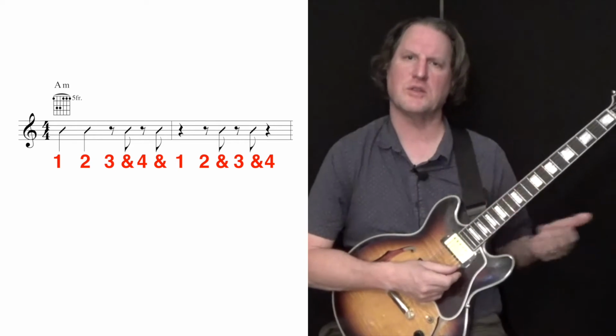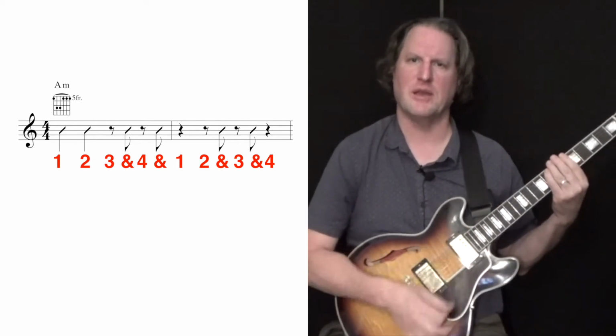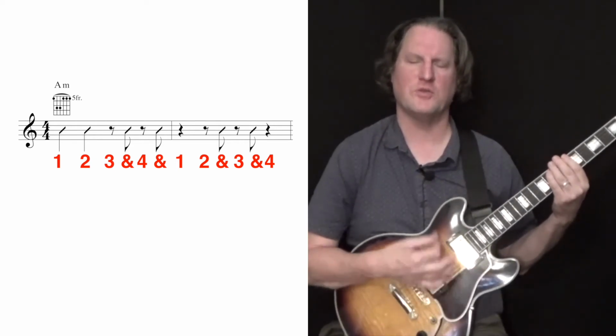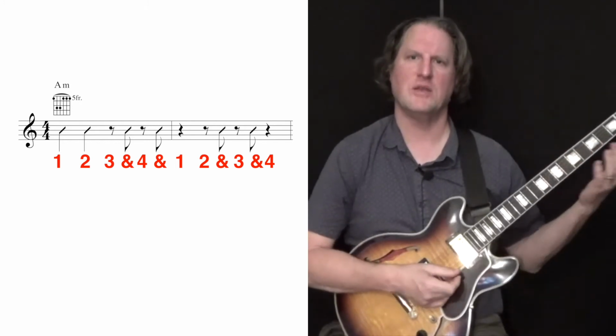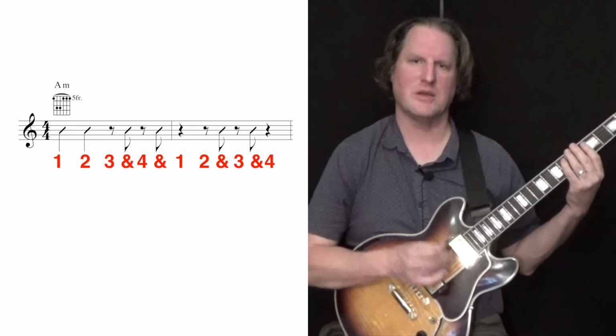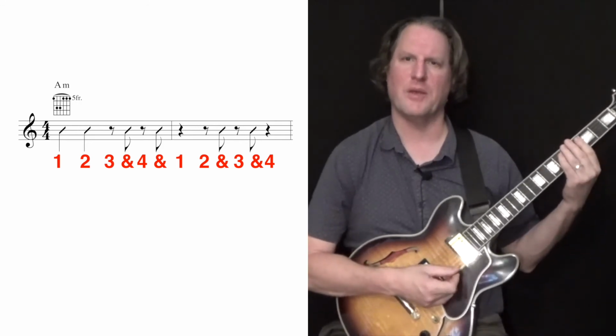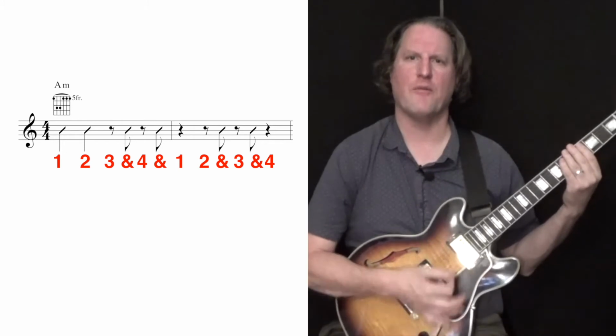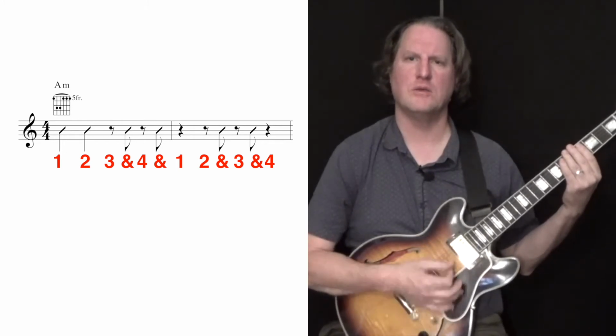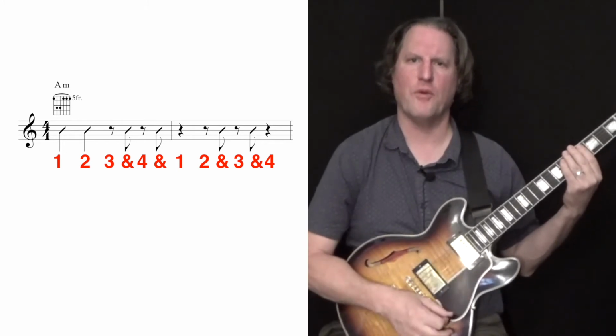I'm going to just go ahead and use down strums for this. And what you might do at first is just get used to the counting with the down strums. You do it with muted strings, not even worrying about the chord. And we'd have this: 1, 2, 3 and 4 and 1, 2 and 3 and 4.